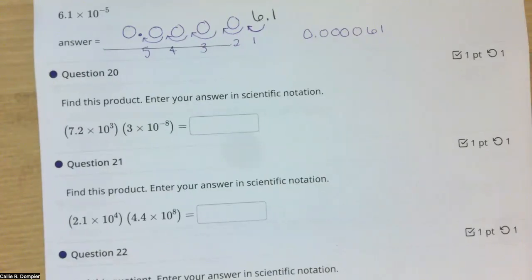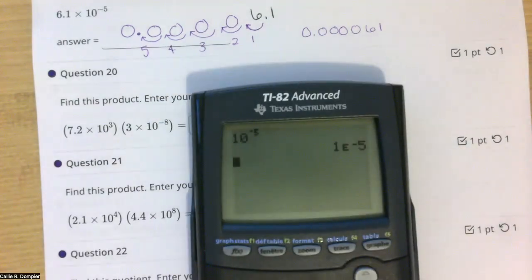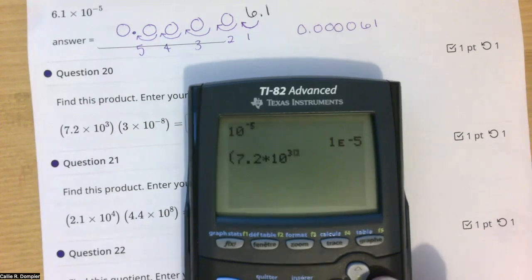Fine. All right, find the product, enter your answer in scientific notation. You're welcome to just throw all of this into a calculator. 7.2 times 10 to the power of 3 times 3 times 10 to the power of -8. No.